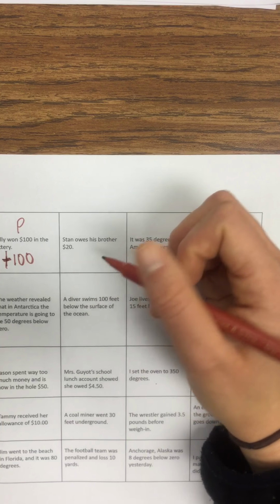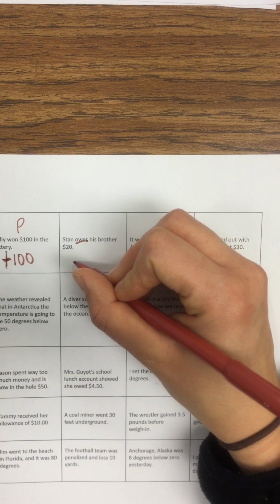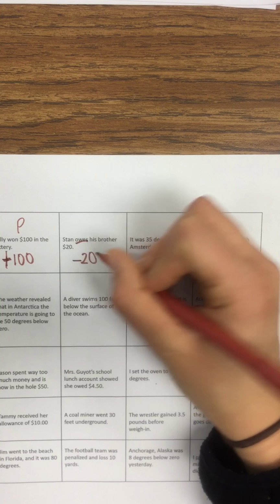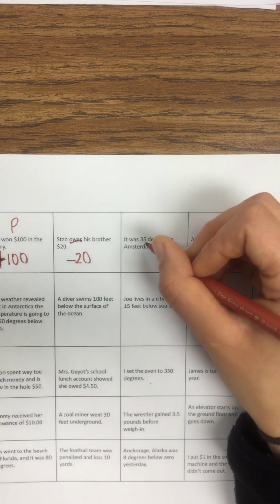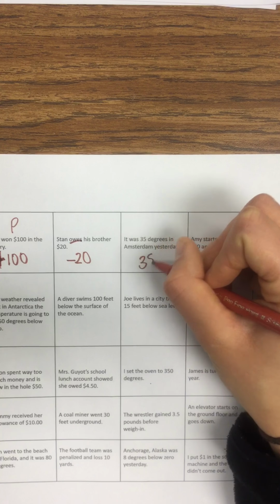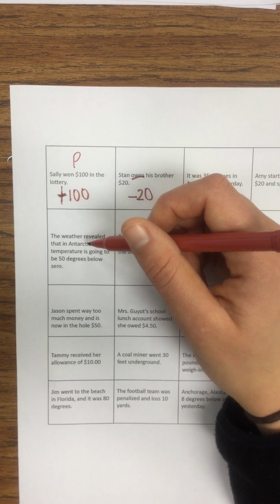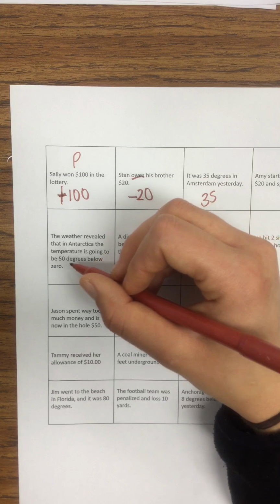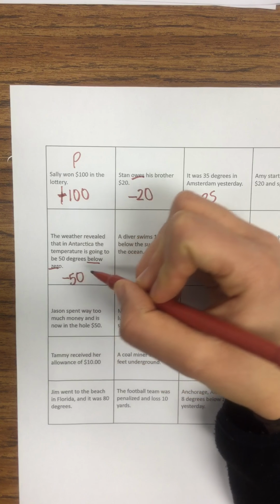Stan owes his brother $20. That's a negative situation. Anytime you owe somebody money, that's not a good thing. So it's going to be negative 20. It was 35 degrees in Amsterdam yesterday. That's 35 degrees above 0, so that's just 35. The weather revealed that in Antarctica, the temperature is going to be 50 degrees below 0. That's a key indicator. That's a negative 50 degrees.